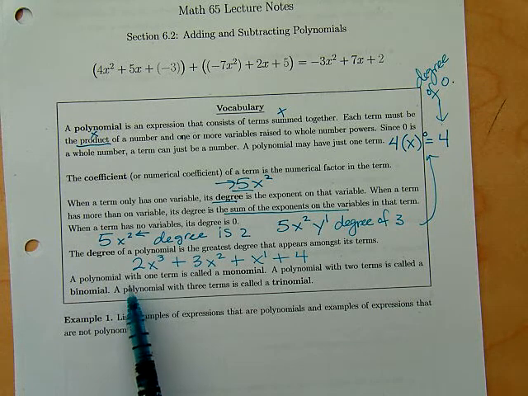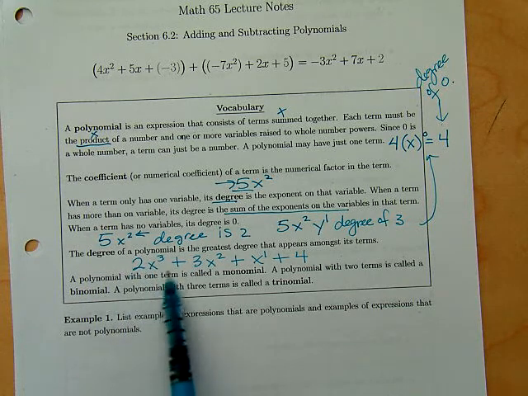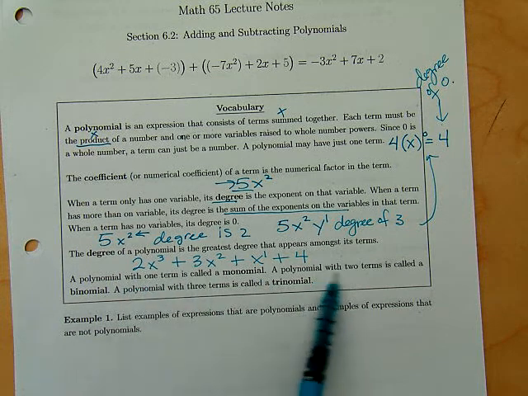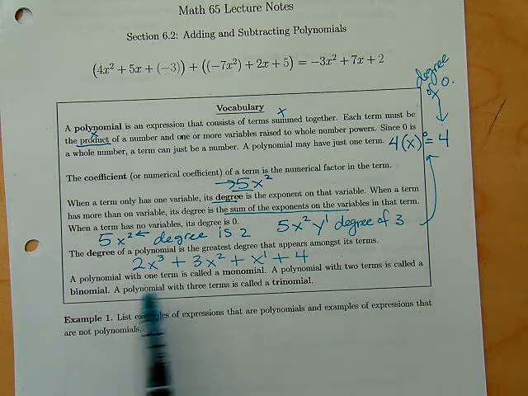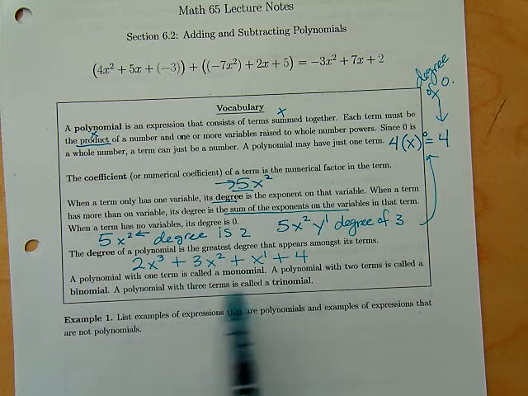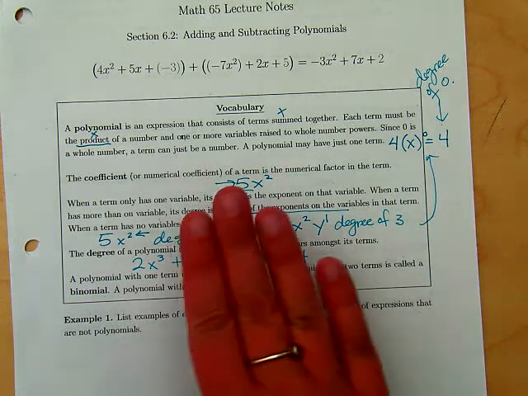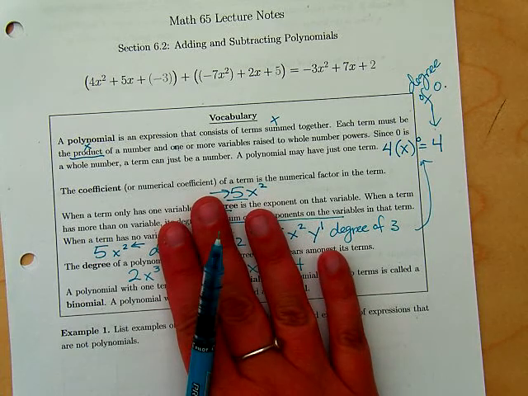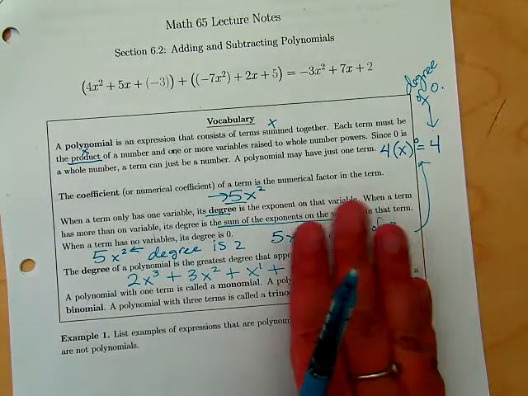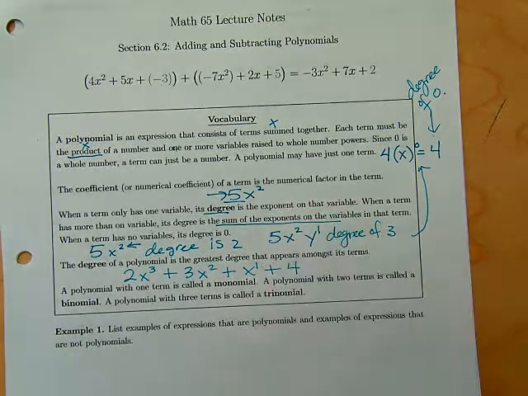Then the big guy, the leader of the pack, decides the degree for the whole polynomial. The word polynomial means many terms. So I have 1 term, 2 terms, 3 terms, 4 terms. We don't have a word for that. 1 term is a monomial. 2 terms is a binomial. 3 terms is a trinomial. 4 terms we just say polynomial.